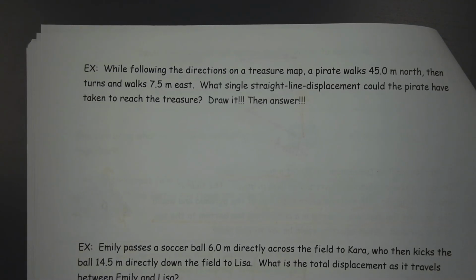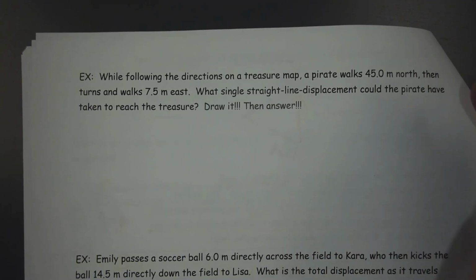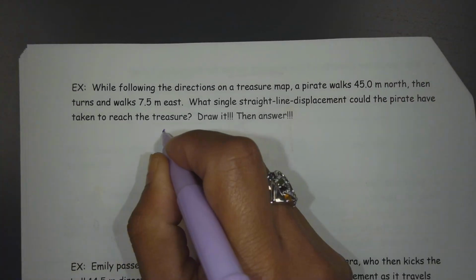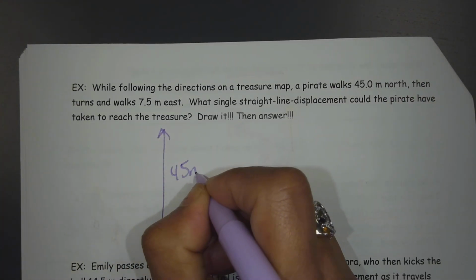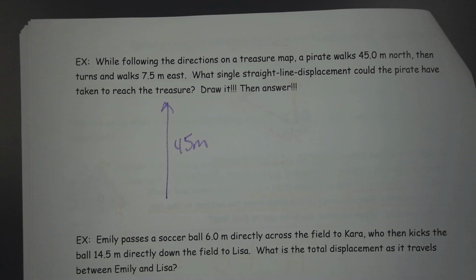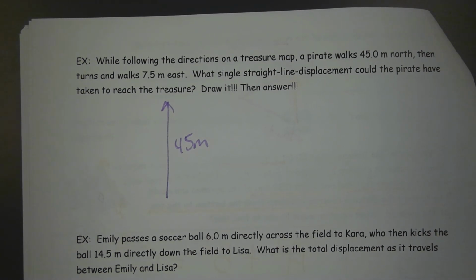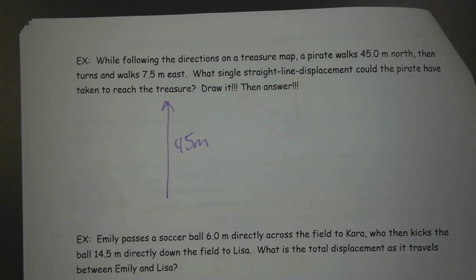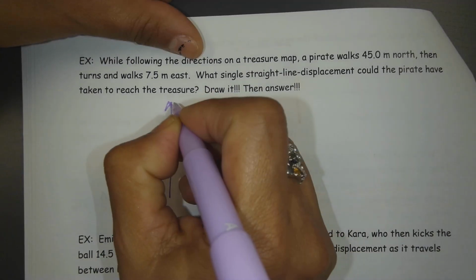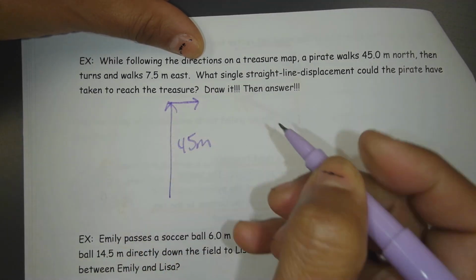So in this situation, if the pirate started off north 45 meters, that is my 45 meter north vector arrow. Stopped and then went east 7.5 meters. That 7.5 vector arrow better be, on quiz day, a lot smaller. So I'm going to do that one.